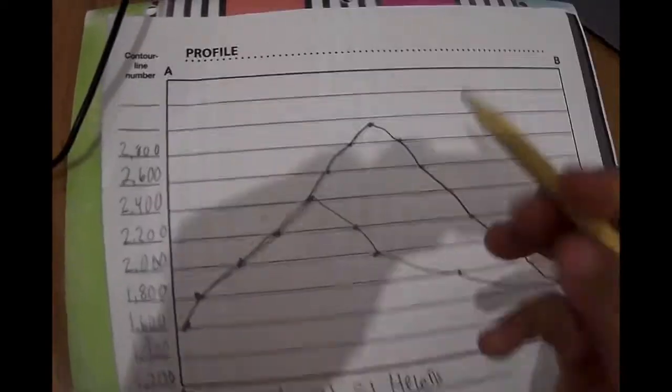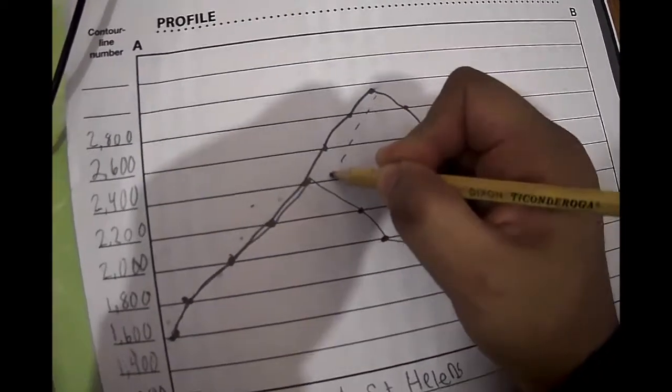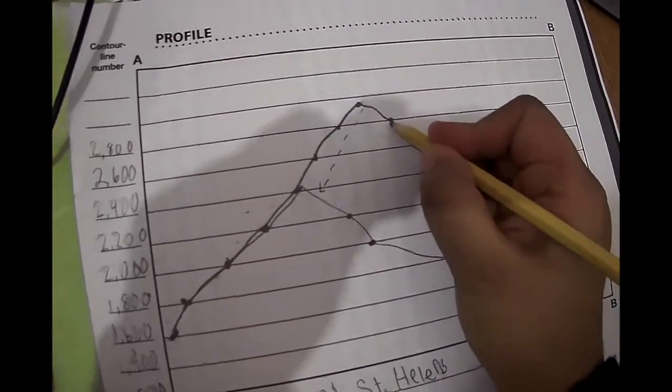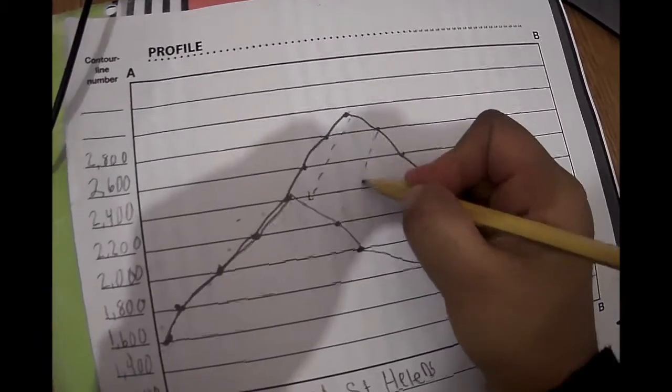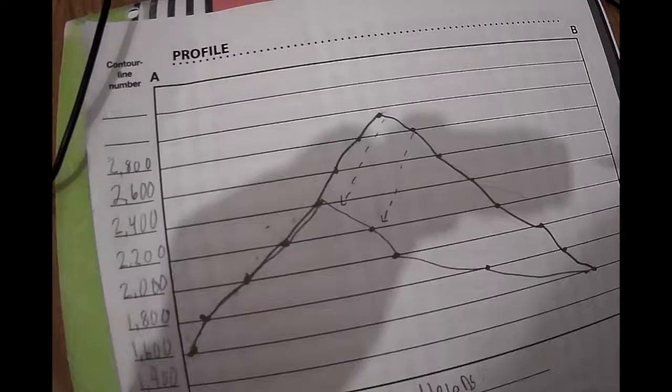Let's draw a dotted line. We're going to draw dotted lines to signify that we're going down. We're going to draw those dotted lines so that we know how much smaller Mount St. Helens became.